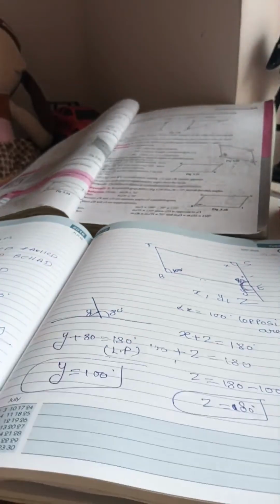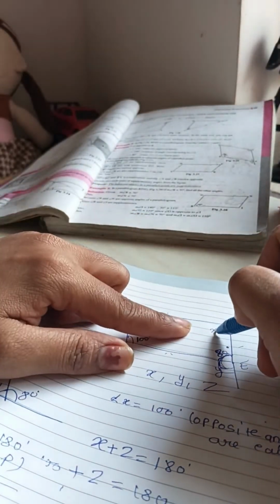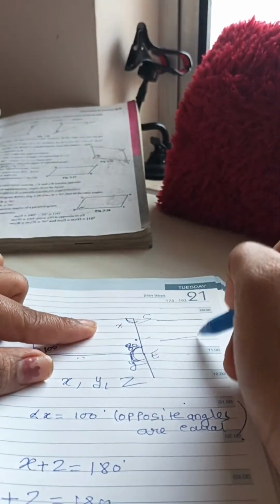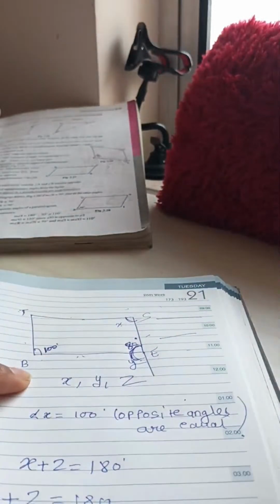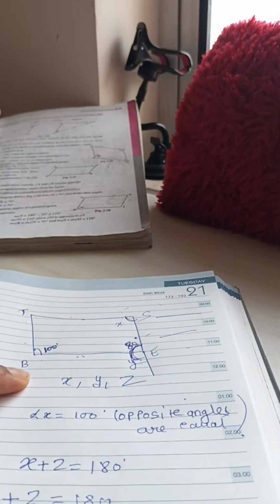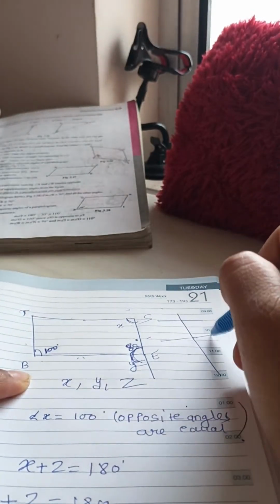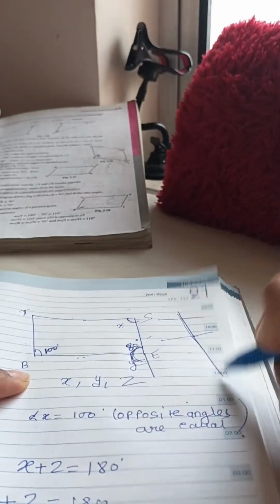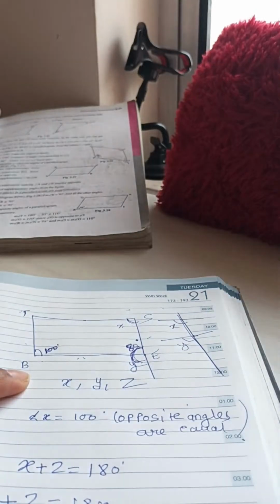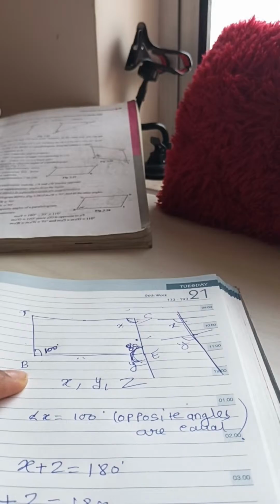Find out one more way we can find out y. Listen, here we find x is equal to 100 degrees. Now these are two parallel lines, and one transversal is going through them. So x is equal to angle y, x is equal to angle y.